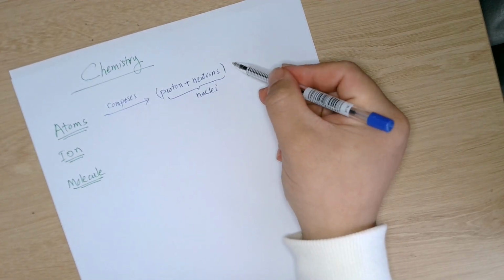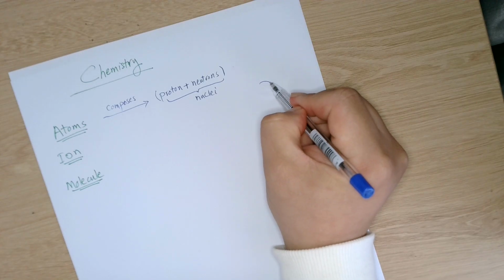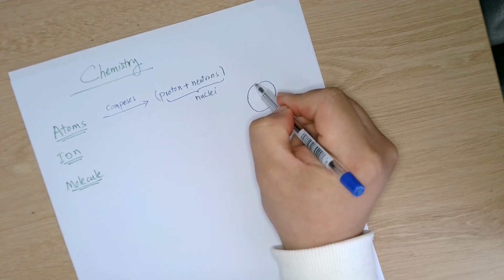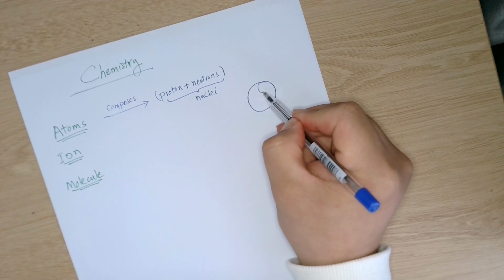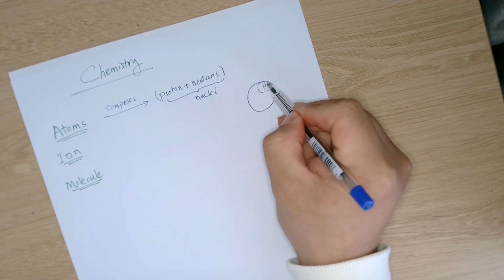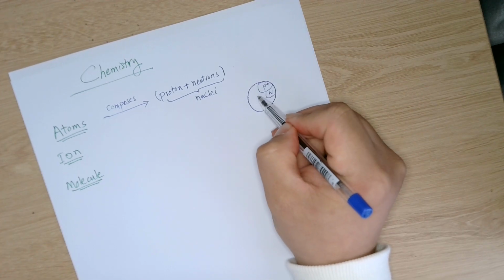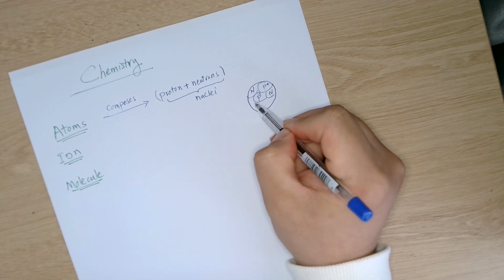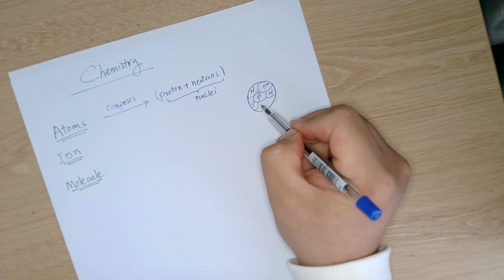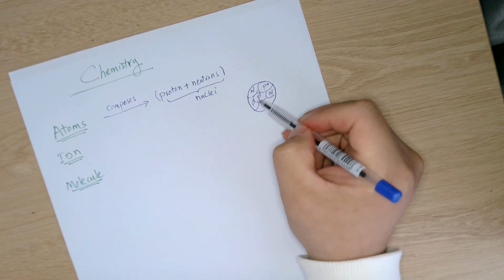If I'm to draw this, I have to draw it this way. If this is the nucleus, this is a proton and then a neutron, and then a proton surrounded by, and then again a neutron. Proton and neutron. This is the nucleus.